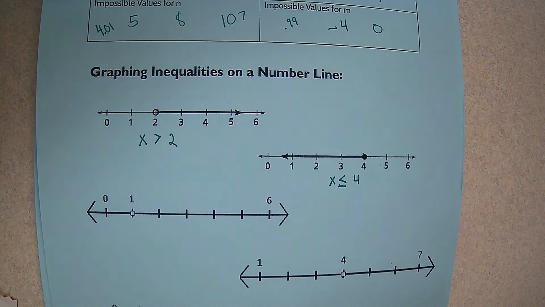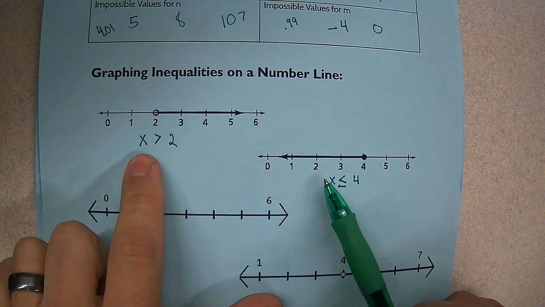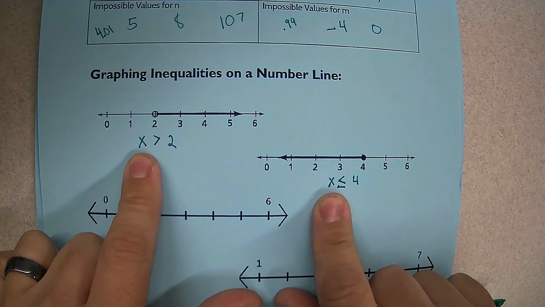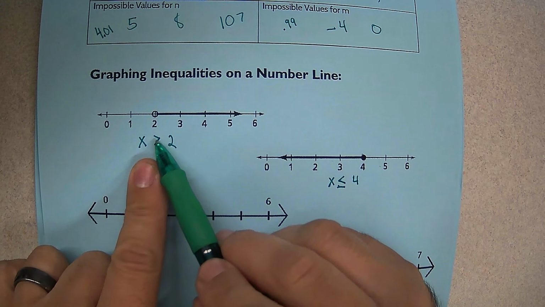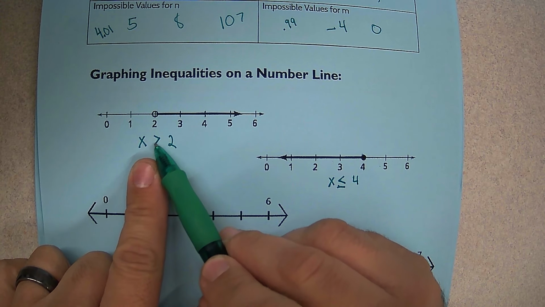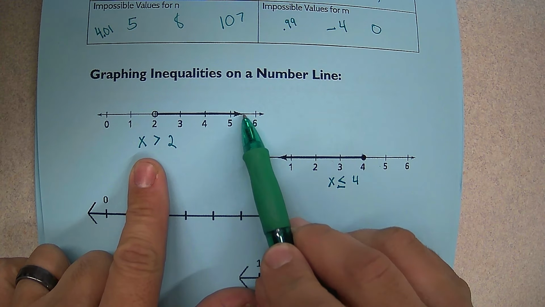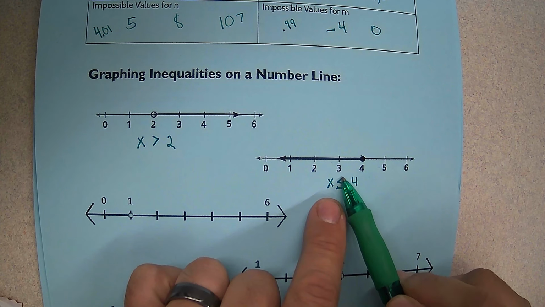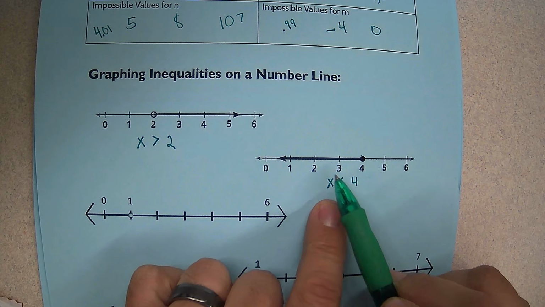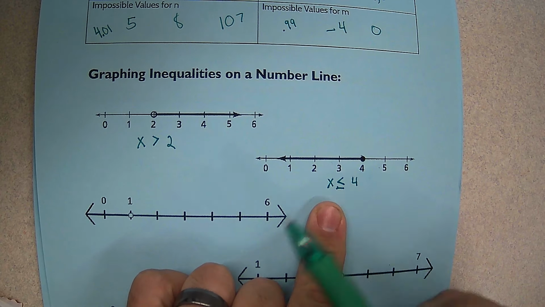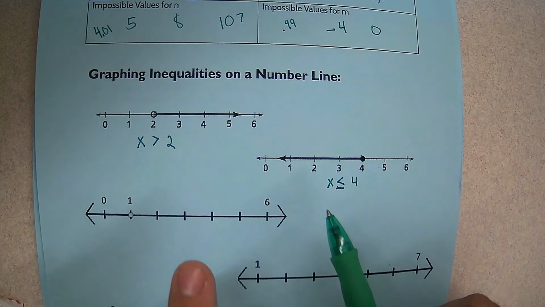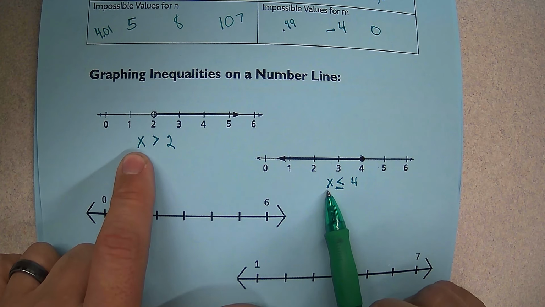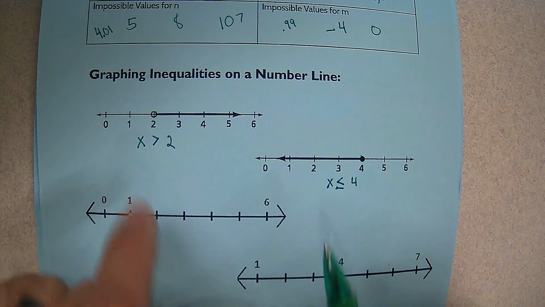One trick that I've seen people use, and it only works if the variable comes first, so I'll tell you this because we wrote both of these with the variable first. If the variable comes first, look at the opening of our inequality and look at the arrowhead. They match. Look at the opening for our inequality and look at the arrowhead. They match. So they kind of look the same. Now, again, that only works if the variable's first. If the variable is not first, that does not work.